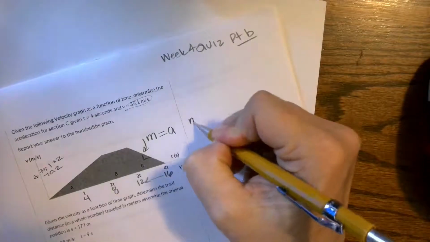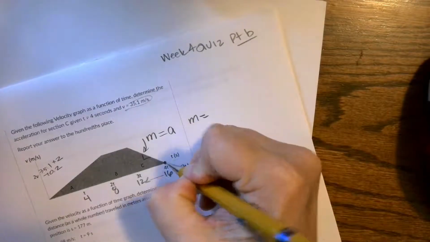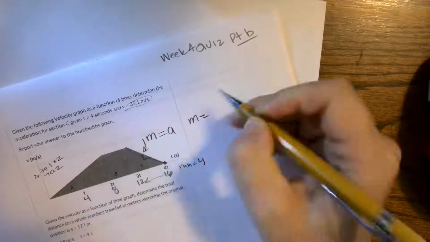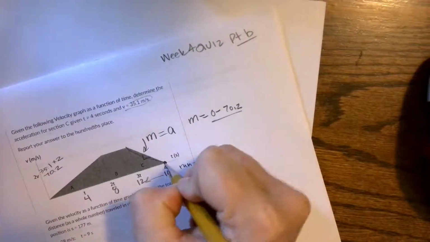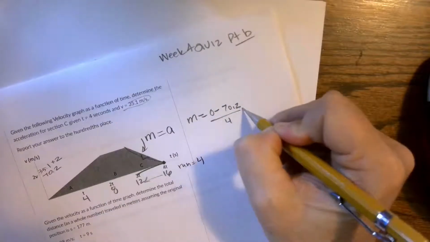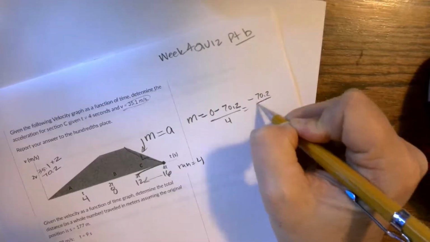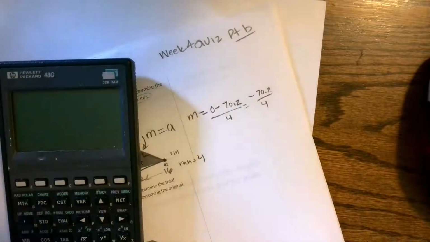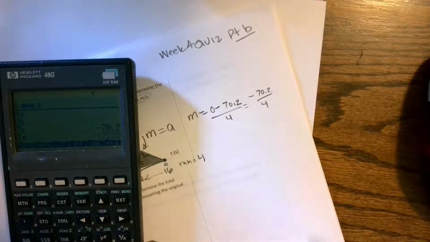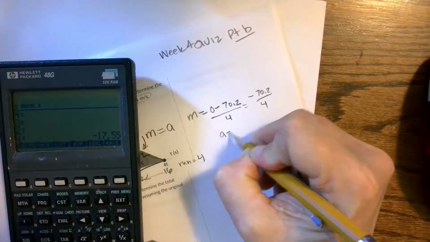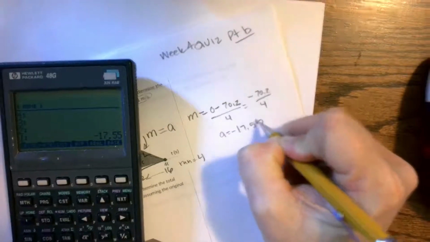So if I'm looking for the slope, it's going to be 0 minus 70.2 over 16 minus 12, over 4. So I have negative 70.2 over 4. Take my handy dandy calculator out. 70.2 divided by 4, I get an acceleration of negative 17.55.